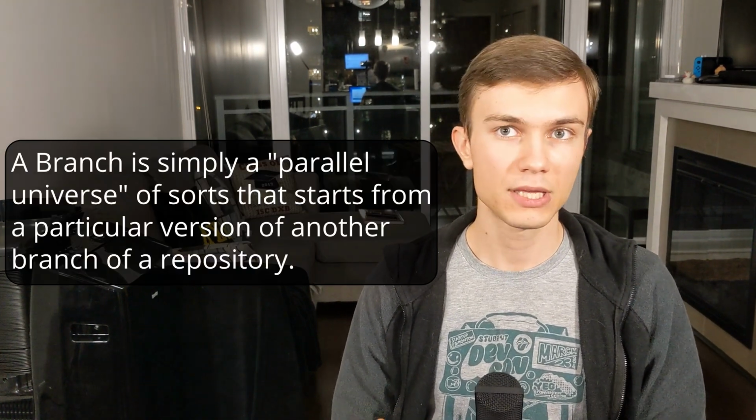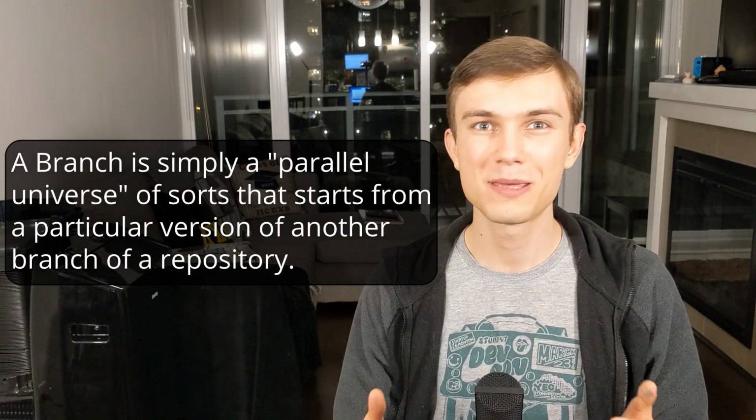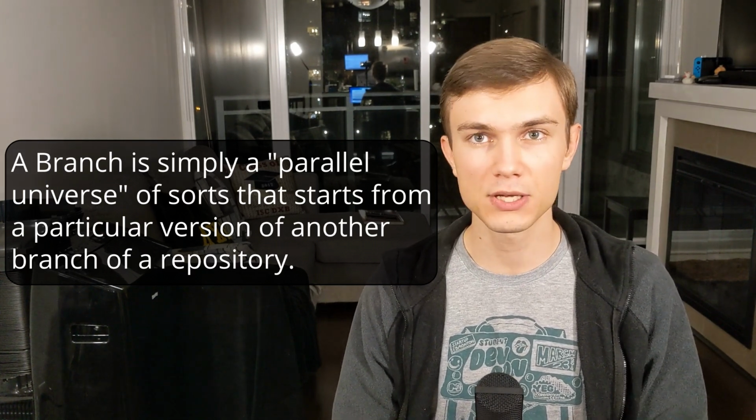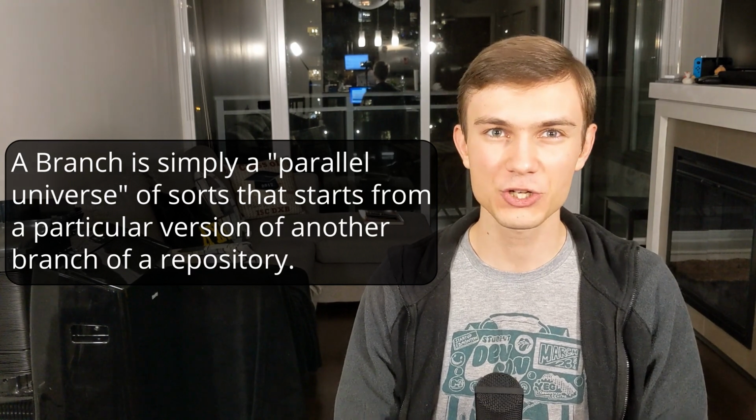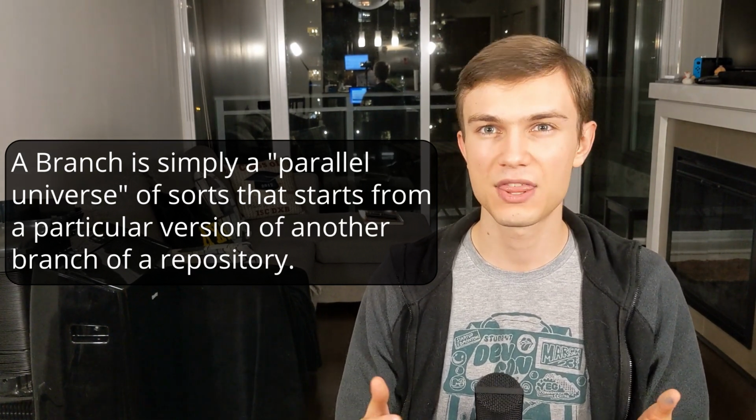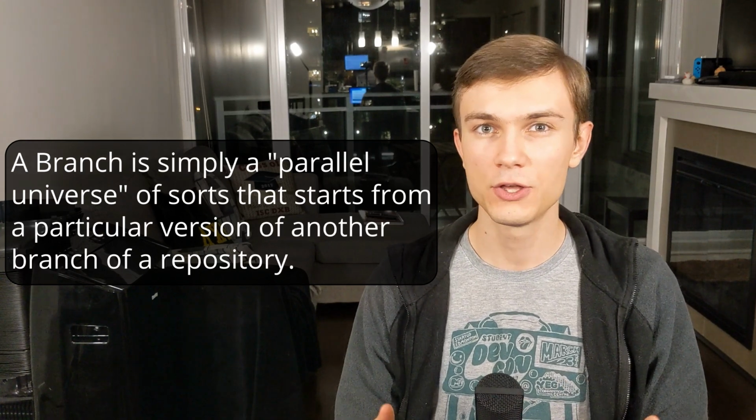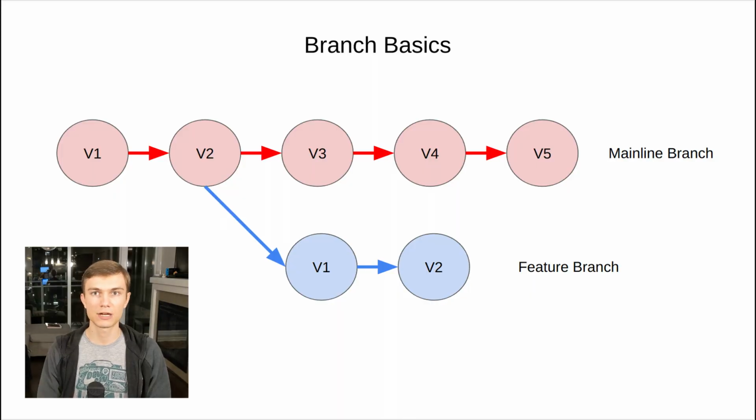As I already said, we need to talk about branches. A branch is simply a parallel universe of sorts that starts from a particular version in another branch of a repository. Yes, I just gave a recursive definition, but it sort of makes sense once you realize that when you start making commits to a repository, you're simply committing to the mainline branch. At this point, I think it would be irresponsible for me to not show a diagram, as diagrams make it much easier to think about branches. Here is a simple diagram that shows a mainline branch at the top with 5 versions, or commits, in it. As you can see, there is also a branch below it that starts from version 2 of the mainline branch and has 2 more different versions in it.